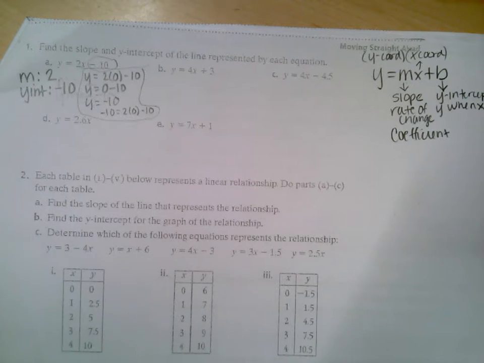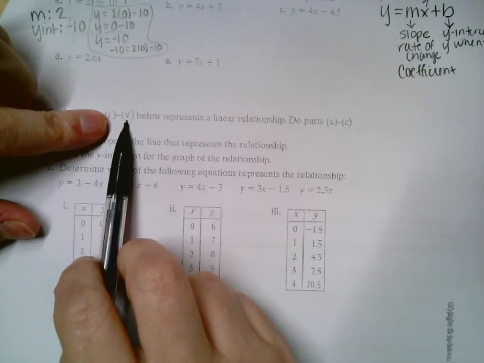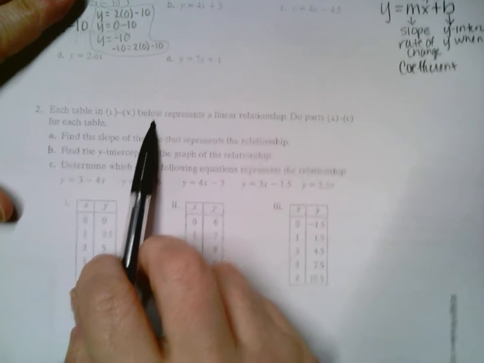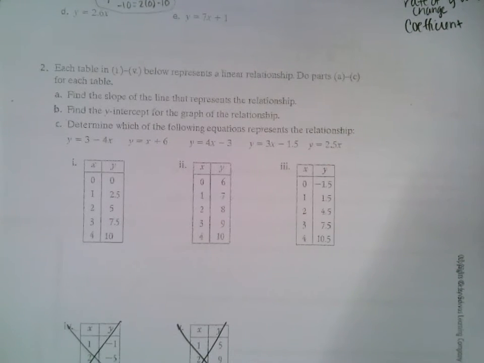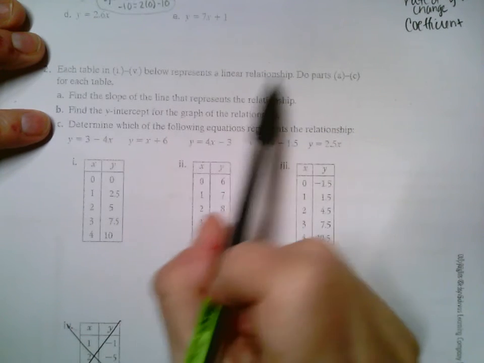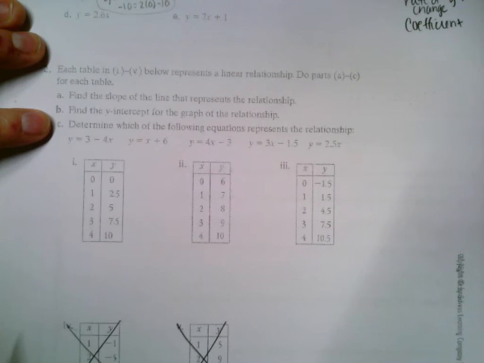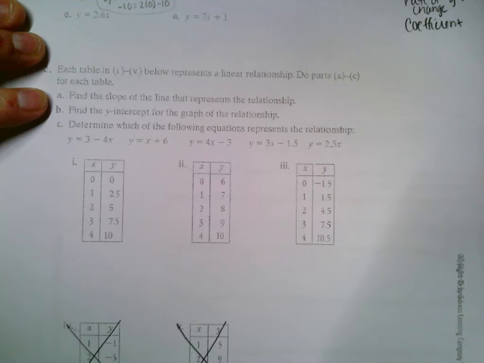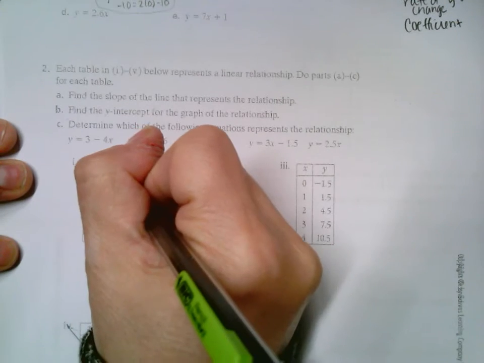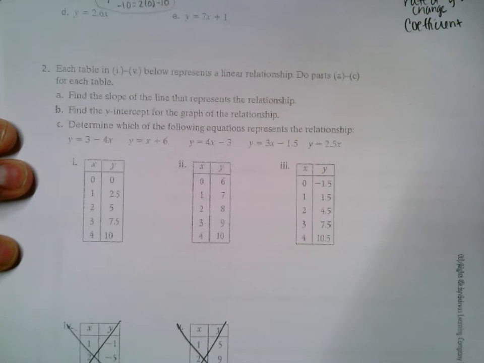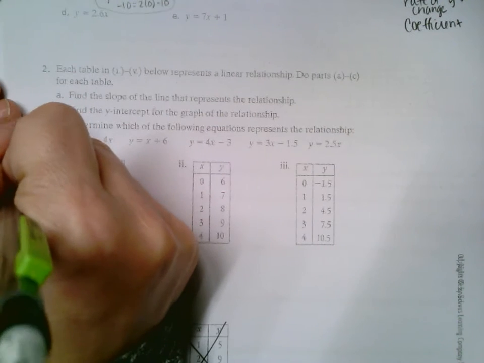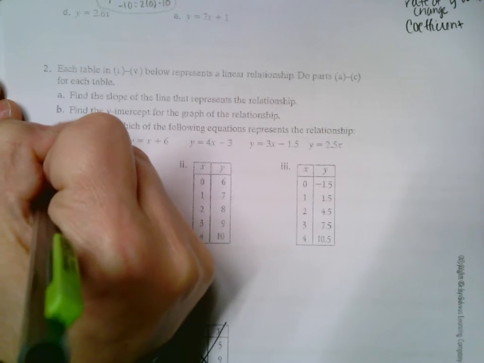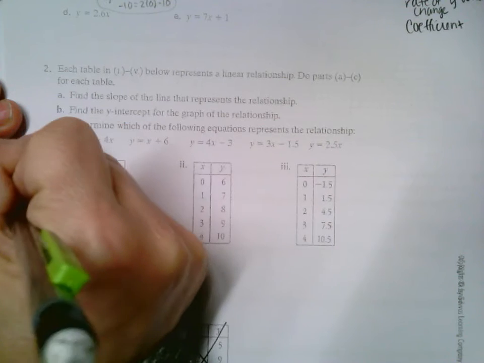Now, each table in 1 through 5 below represents a linear relationship. So we already know that these are linear. We just have to figure out what their line is. Do parts A through C for each table. A, find the slope of the line that represents the relationship. Well, how do I find my slope? Difference in y's over difference in x's.